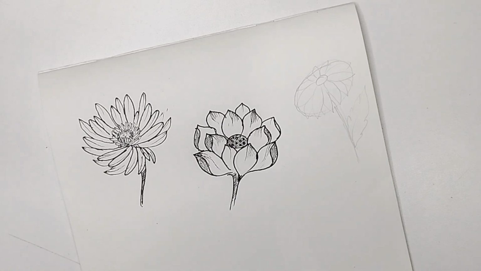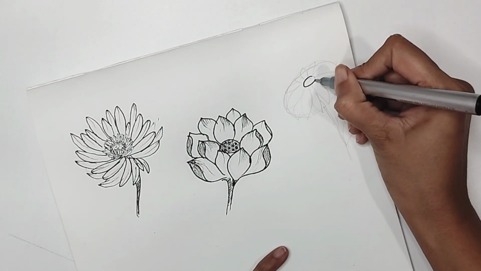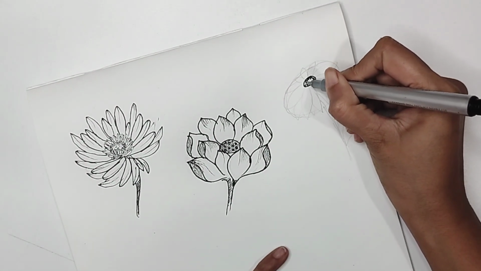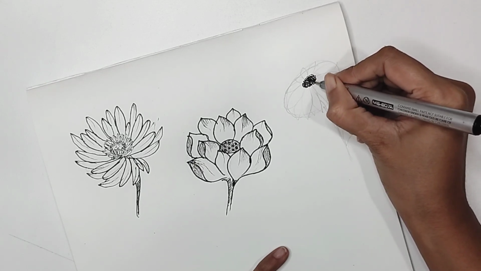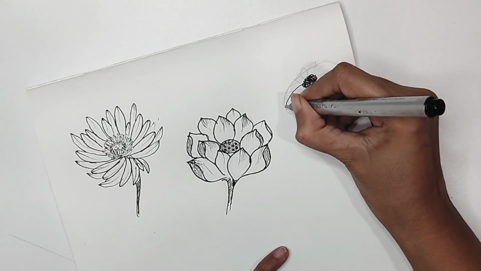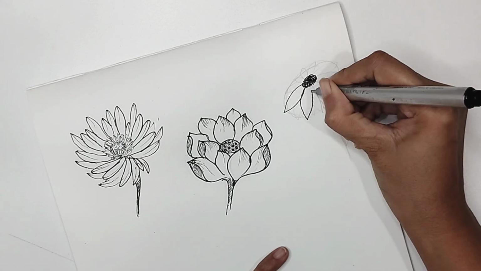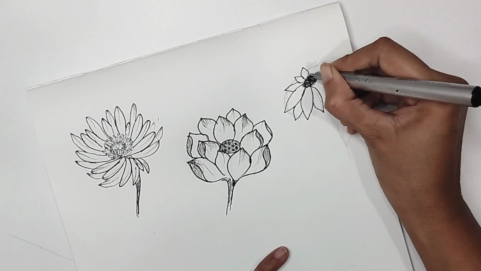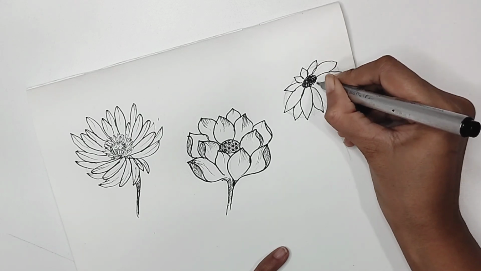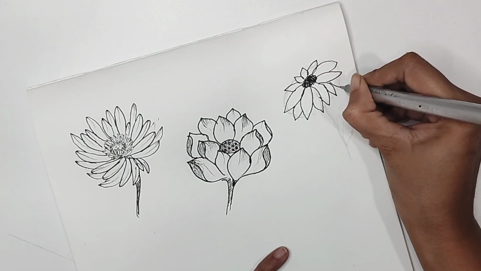In this one, I'm creating one leaf having a little bit of serration in it. Now let's trace everything quickly. So for the center part, I'm creating a little darker shade, and I'm also adding dots around it. Then trace every petal that you have created. You can keep the petals single layer, or you can make them multi-layered as well.